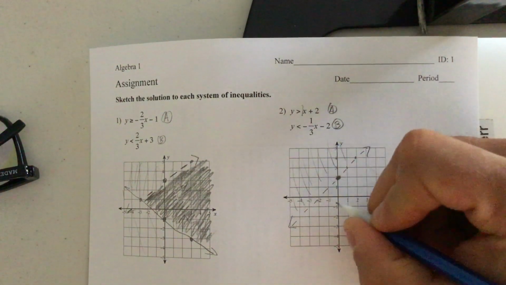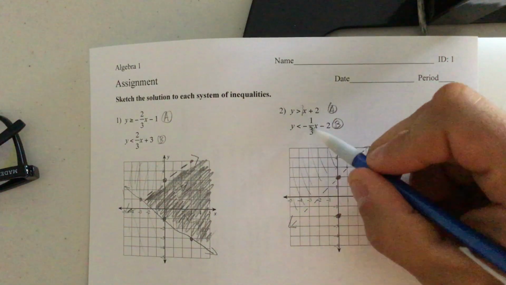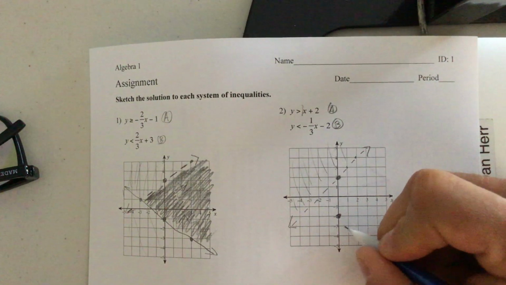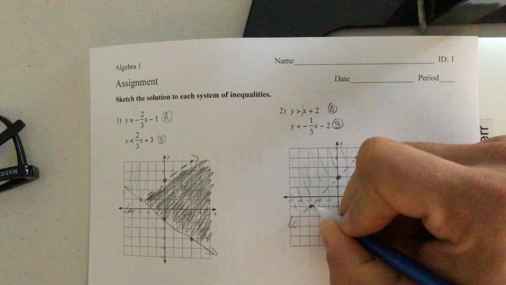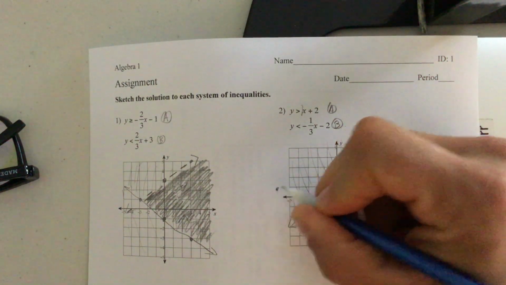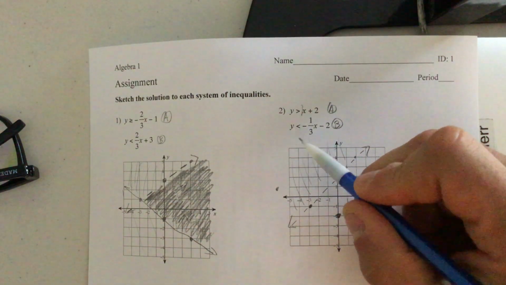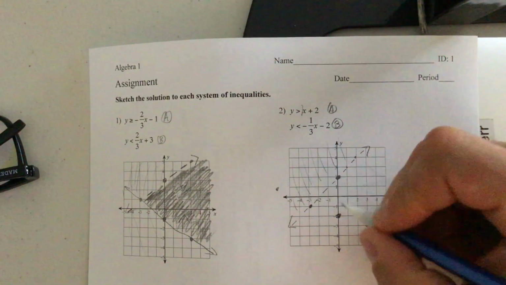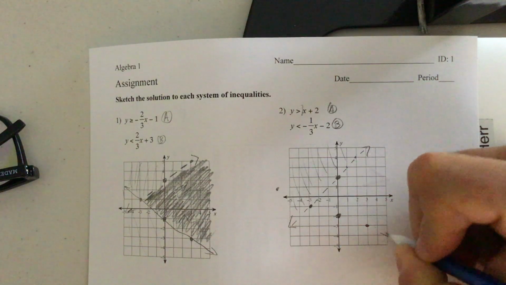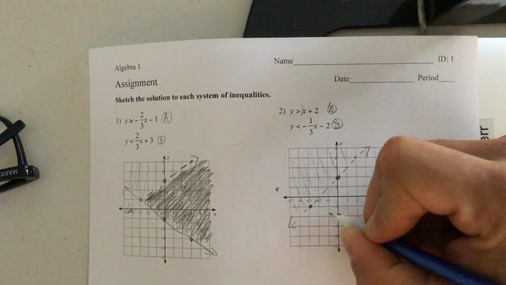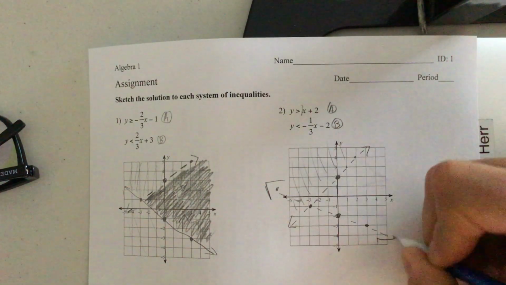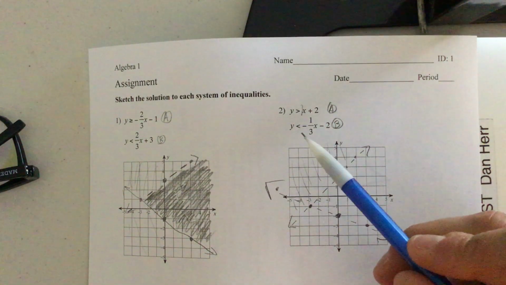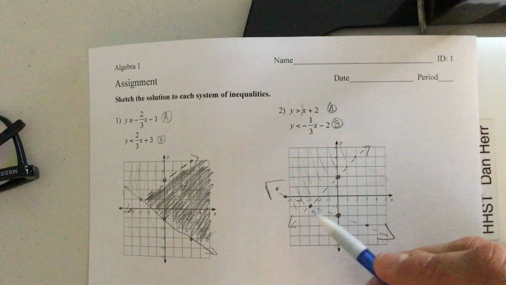Inequality B, a y-intercept of -2, a slope of -1/3, down 1 over 3. So it would look an awful lot like this. It's going to be a dotted line because there's no or equal to. And then this is less than, so we're going to shade below.